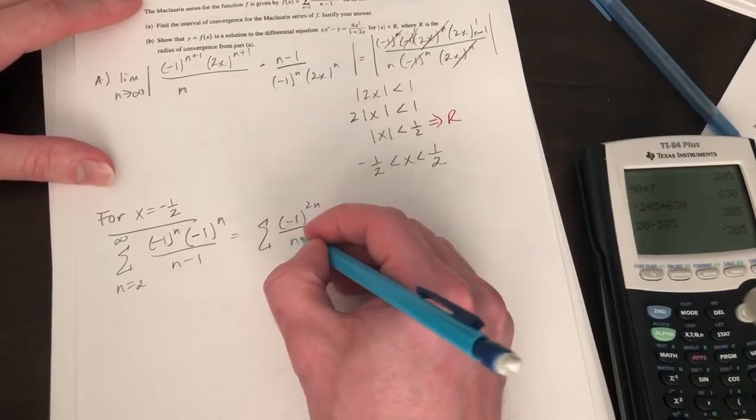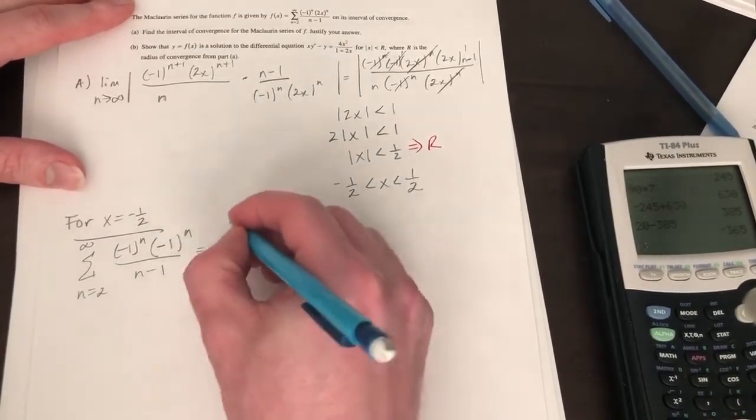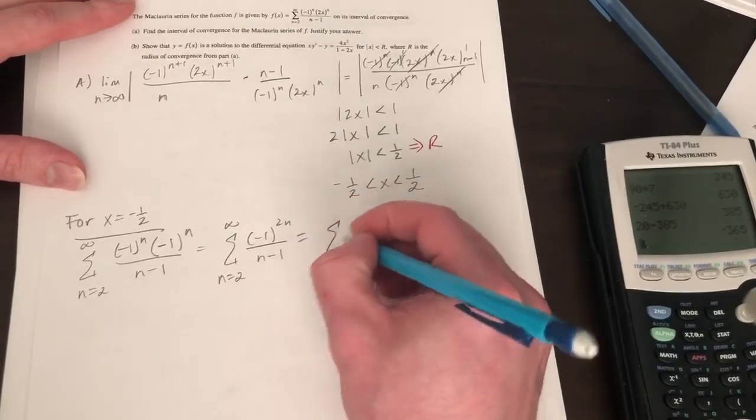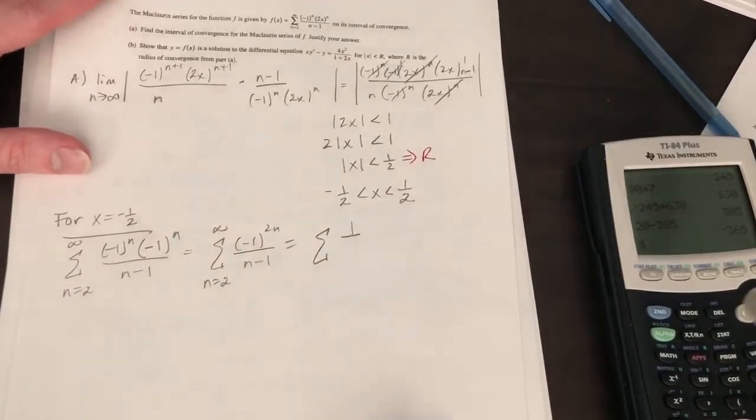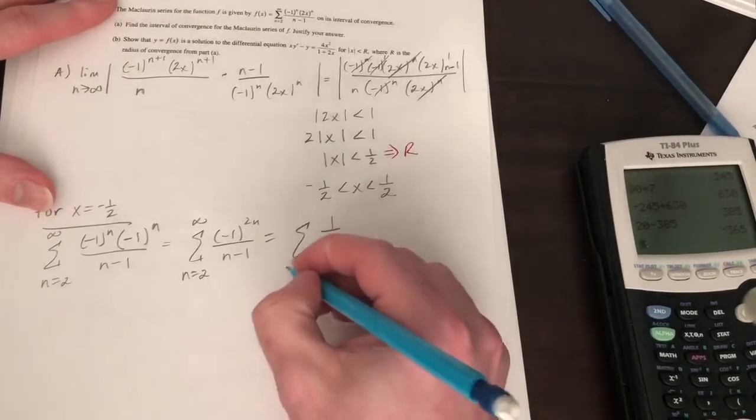Add the exponents, negative 1 to the 2n power is just going to be 1. Negative 1 to any even power is going to be 1. Okay, so we have this.